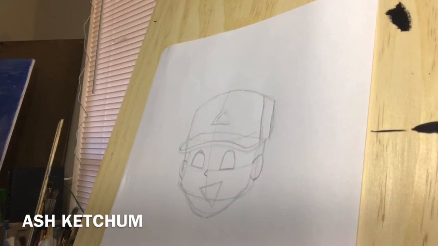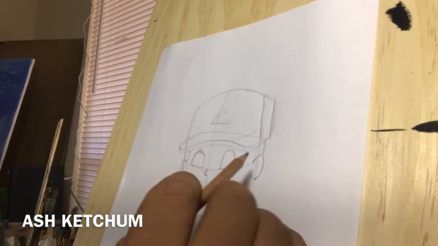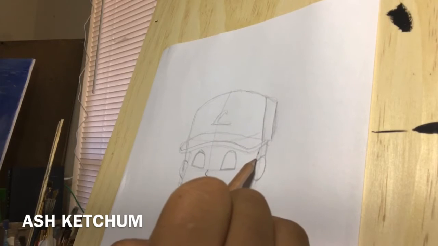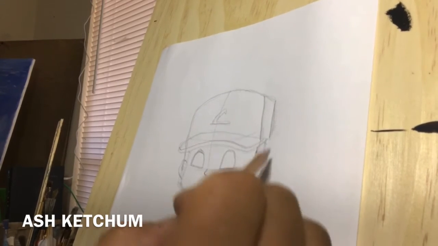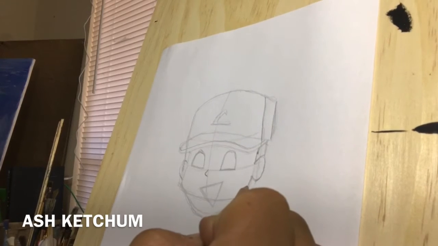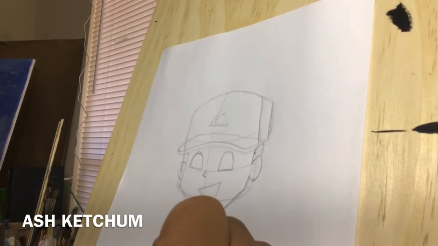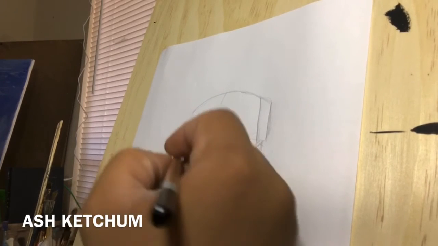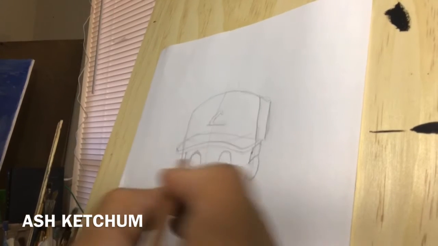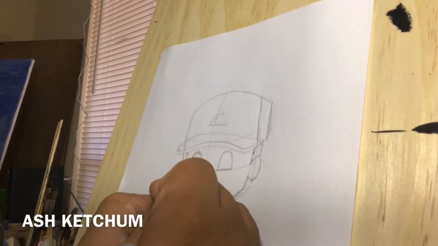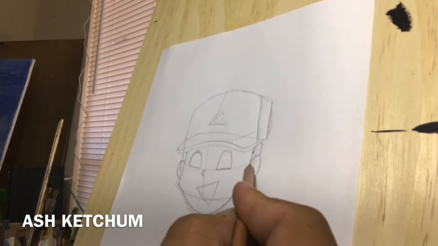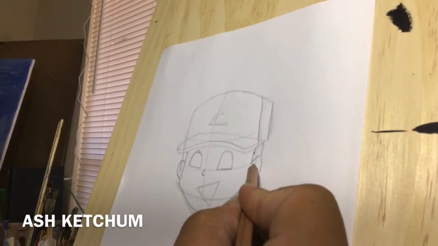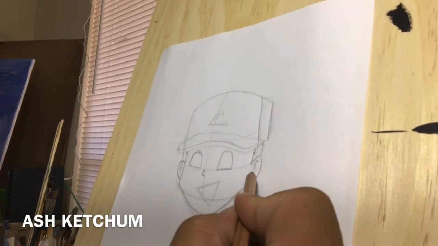Now next, from right here, we're gonna do a little small zigzag going down to his ear, and just darken up his chin and everything, so I can get all the shapes all the way through. I can erase the light lines later on. I'm gonna do his little shape of his ear afterwards. Right.